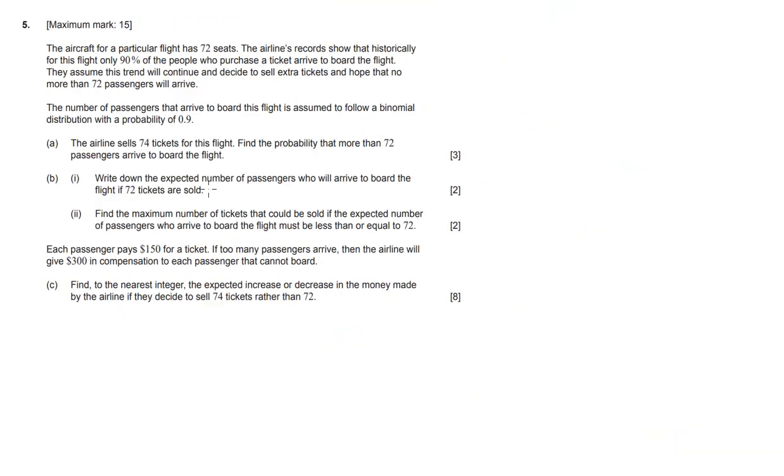Okay? All right, last one, number 5. The aircraft for a particular flight has 72 seats. Airline records show that historically for this flight, only 90% of the people who purchase a ticket arrive to board the flight. They assume this trend will continue and decide to sell extra tickets and hope that no more than 72 passengers will arrive. The number of passengers that arrive to board this flight is assumed to follow a binomial distribution. That's a big hint for us, with a probability of 0.9.